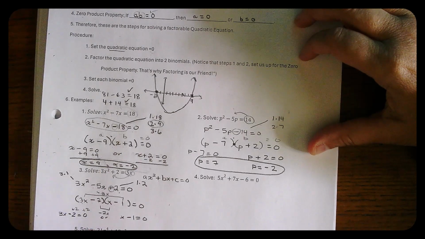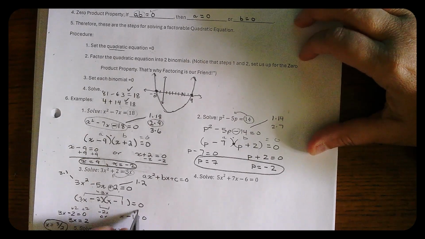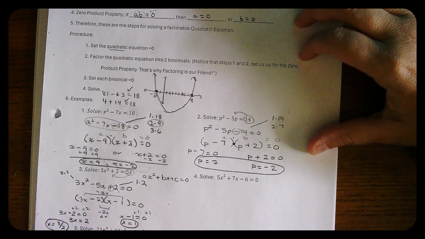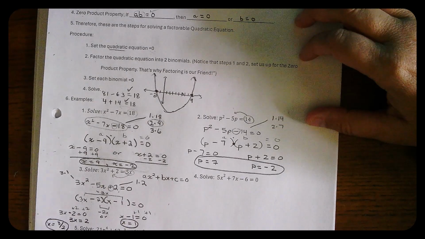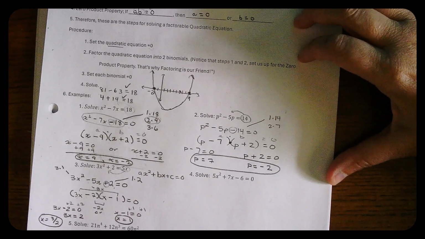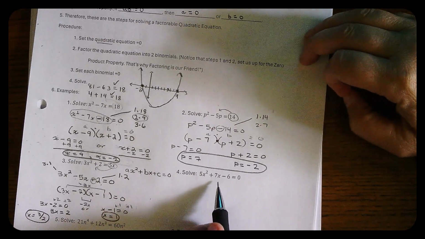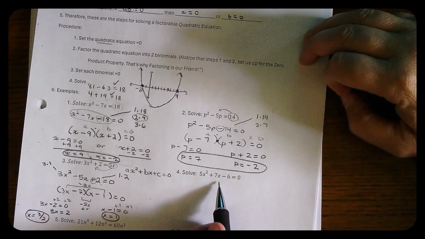We first add 2 to both sides. That gives us 3x equals 2. And then we're going to divide both sides by 3, and that gives us x equals 2 over 3. And over here, if we add 1 to both sides, we get x equals 1. So we get 2/3 and 1 as our solutions. All right, number 4. If you're ready to try it, pause the video and try it.